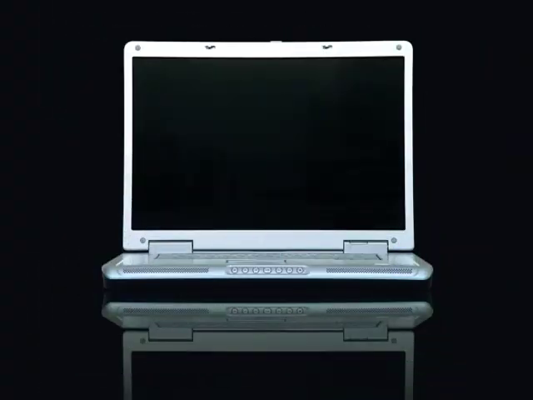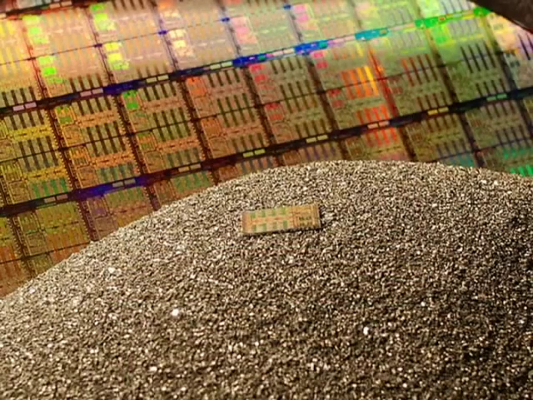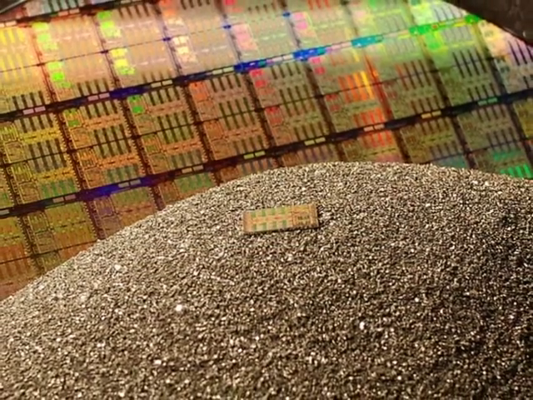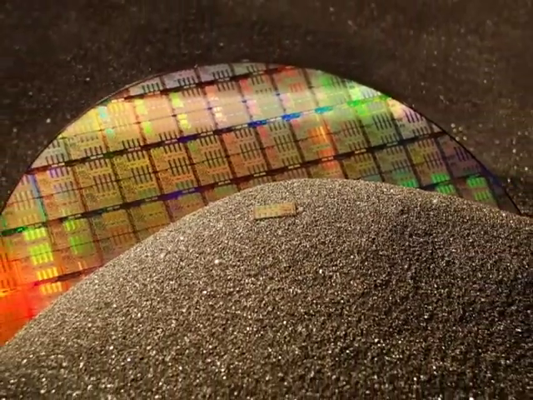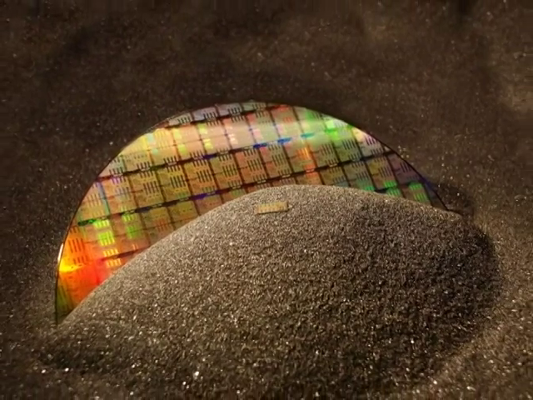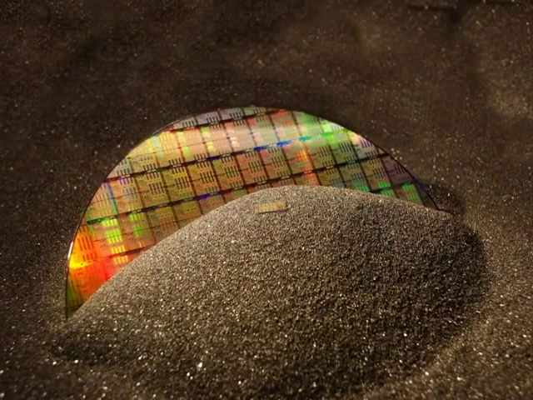A silicon chip the size of your fingernail will hold 1 billion transistors. From sand to a computer chip in 3,000 unbelievably complex steps. A computer chip is, without question, the most complex manufactured product on Earth.